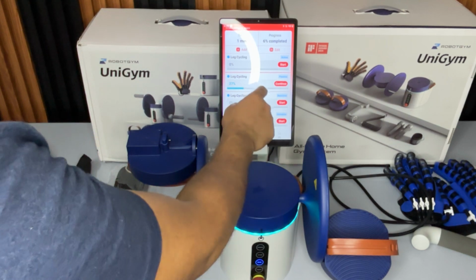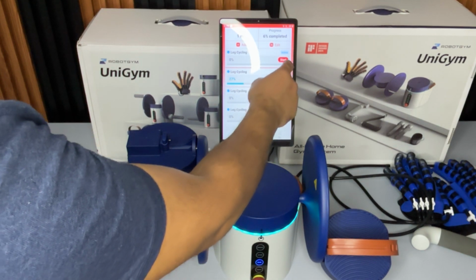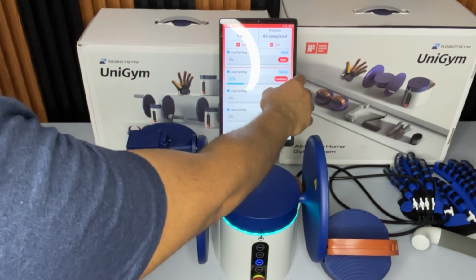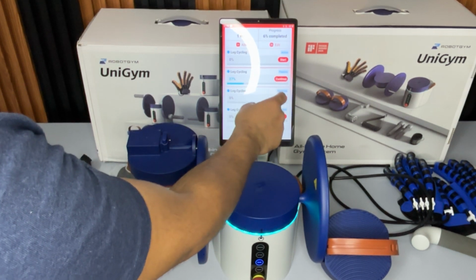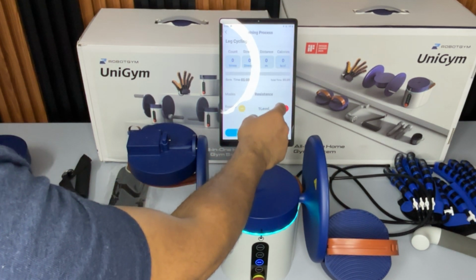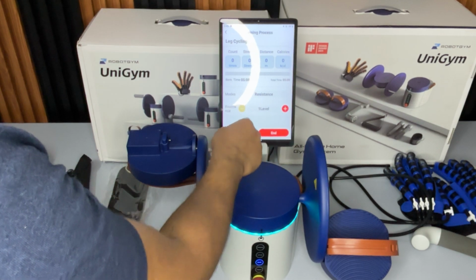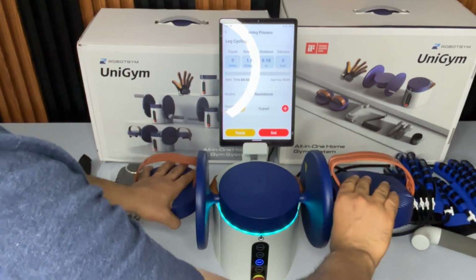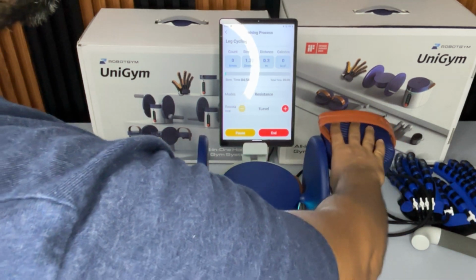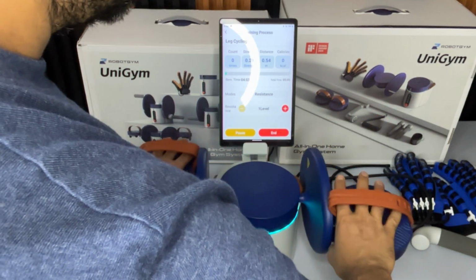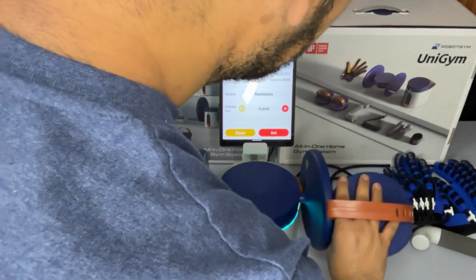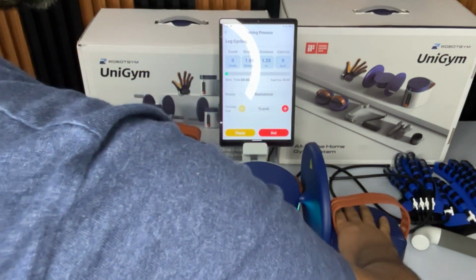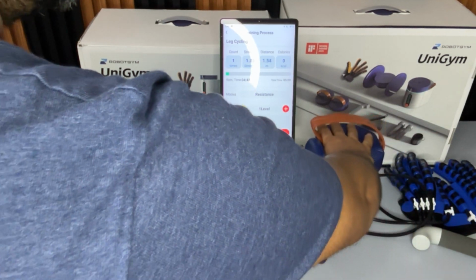I am going back. Now this is the active mode where the patient has to apply the force and the patient will perform the activity. And this is the resistive mode. I will show you the resistive mode. This is the start. If I rotate the same, I will get the resistance. I have to operate the same with my foot.